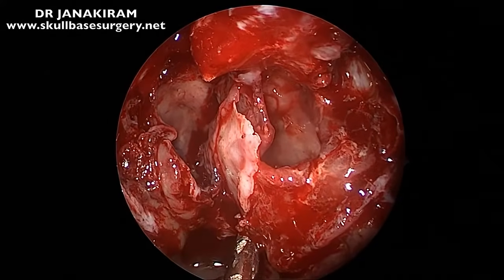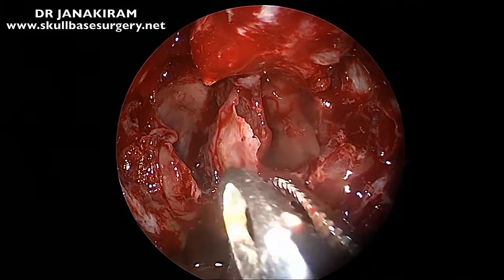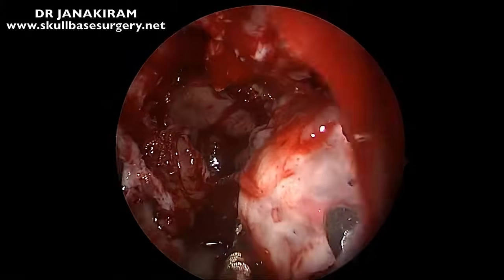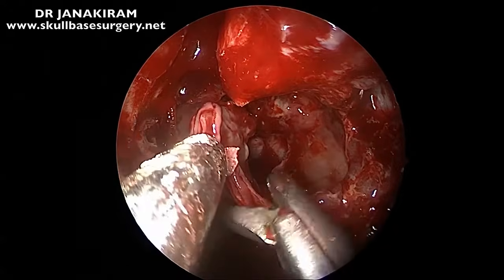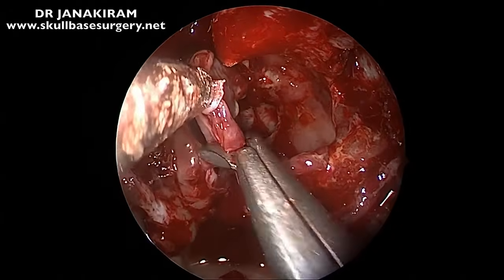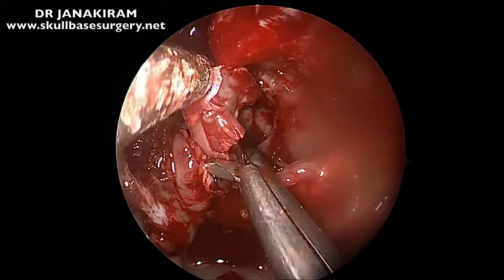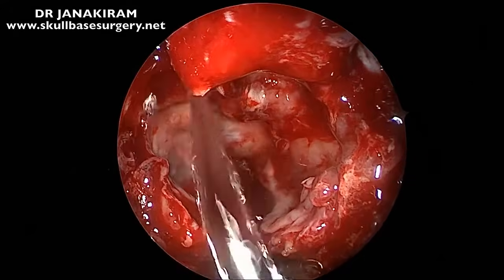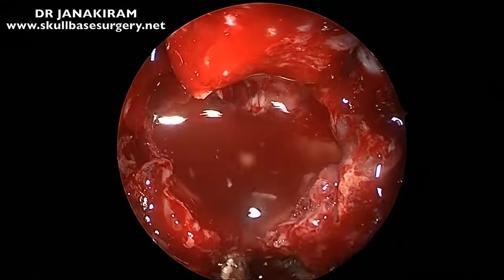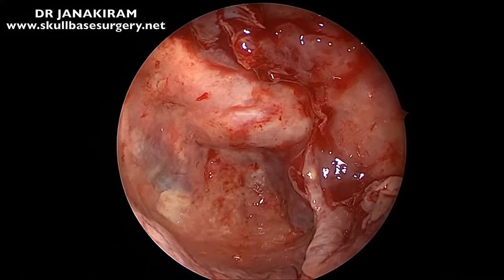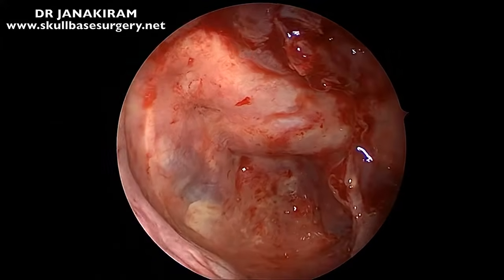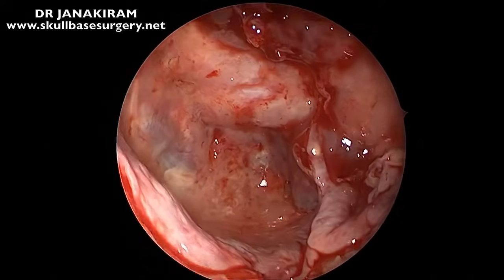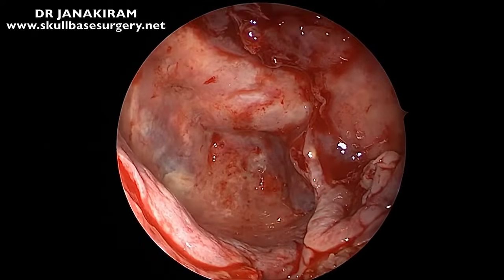And once we have separated that, we'll be using a Blexley-Weil forceps to remove only the bone there. And then the excess mucosa is removed using a through-biting forceps. And once we give a wash, we can now see the structures very clearly. And now we are going to study the structures related to the interior of the sphenoid sinus.